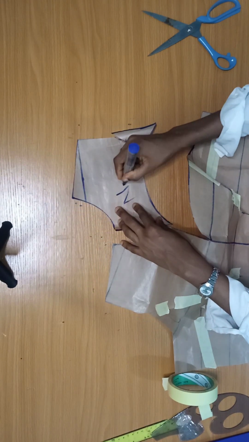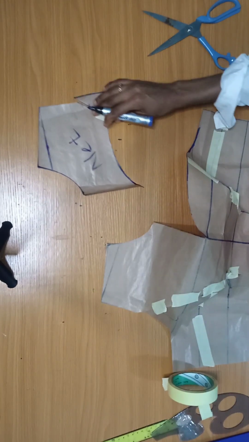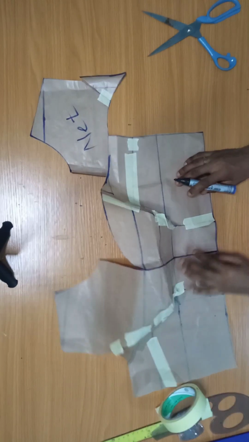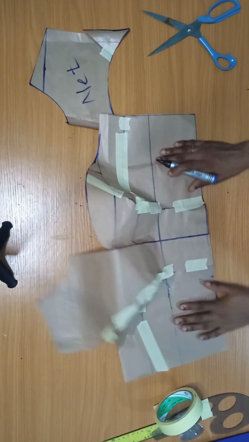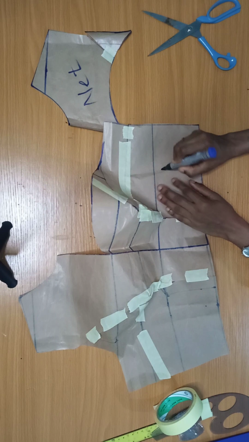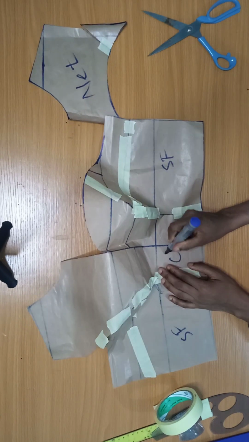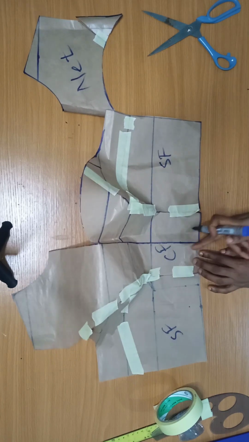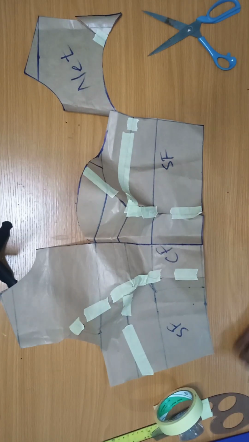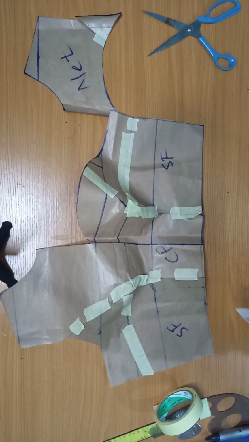I'll go ahead and label my pattern. This is the part that will be the net, cut on the net. This is the side front. So side front, side front, center front. You know they are both single, so you cut them separately, single piece.